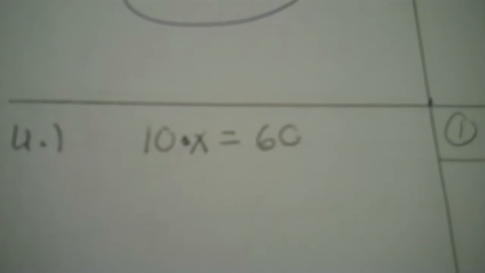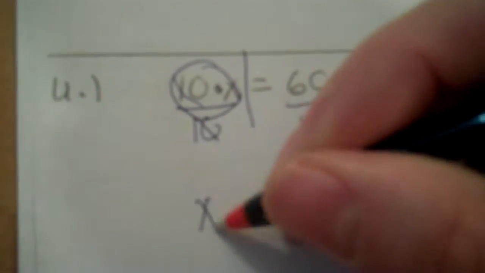Okay, 10 times x equals 60. So we see that dot. So when I have a dot, I kind of like to circle it, so I know that that's something different than what it is on the first two. So I got a times x, so I divide by 10. Then we take 60 divided by 10. That's 6.